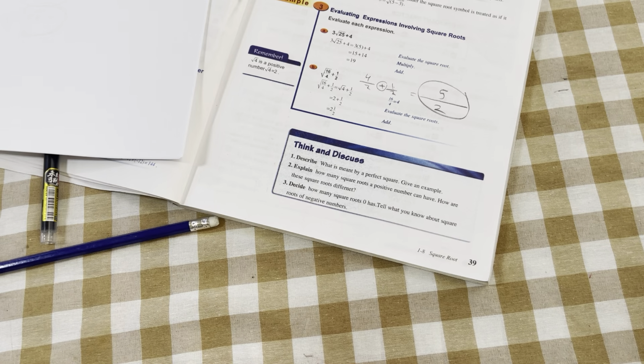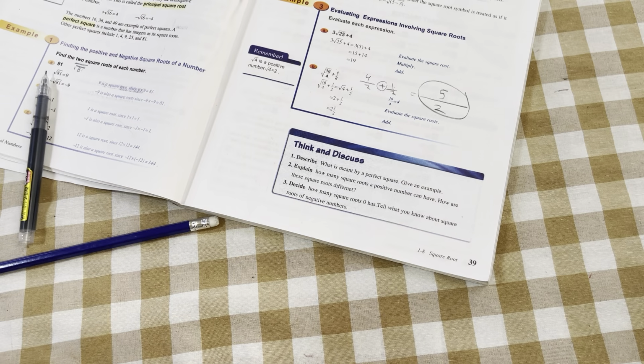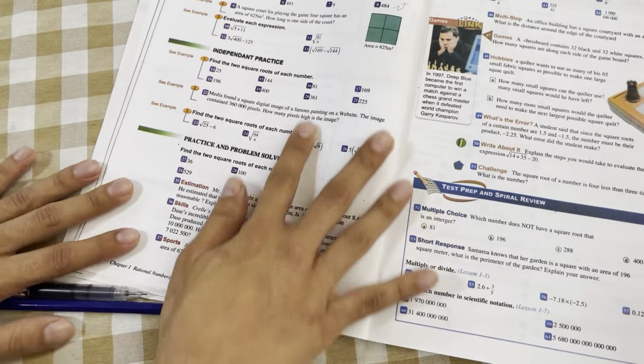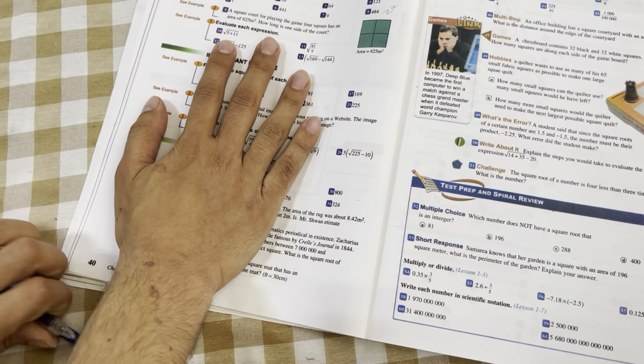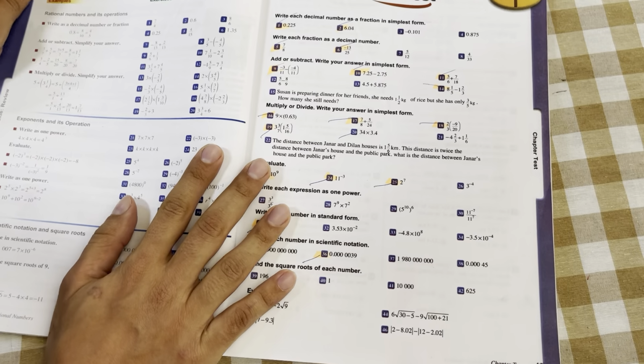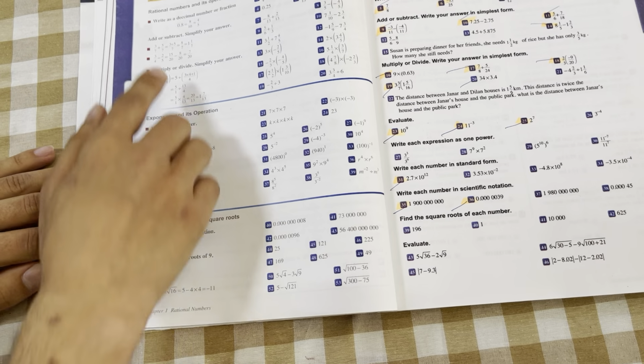Okay, and this is the last point about square root, and this is very easy. The point is very easy, and you have to solve the examples, and please be careful for the exam. Page 42 is very important.